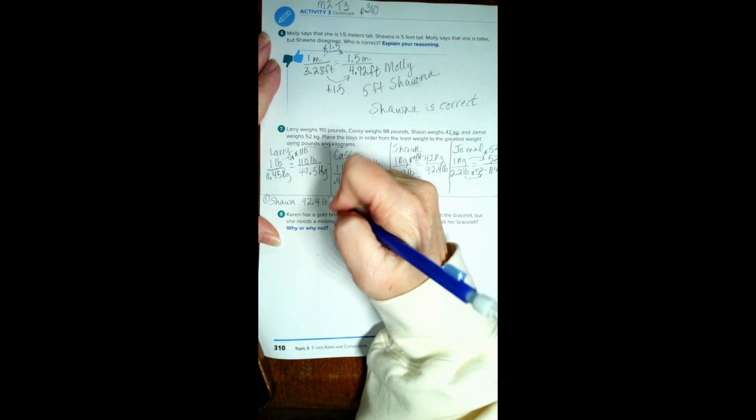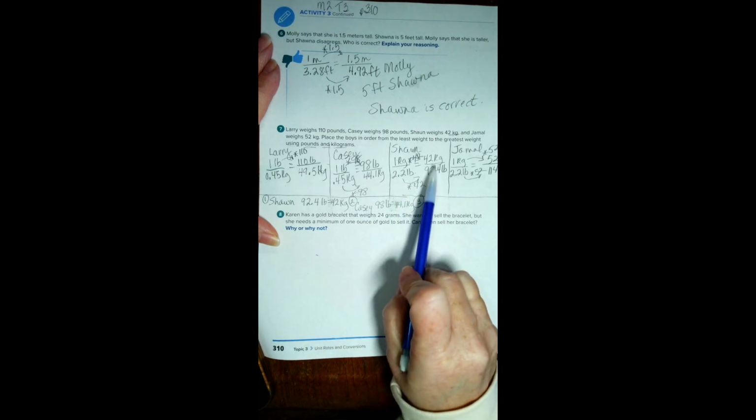Maybe I should make these equal signs. If you kept a slash, it's fine. I'm going to go back and change this. I'll change it in the next one too. But you can keep it as a slash for right now. Okay. And then third, we had 92, 98. We have 110 and 114, so Larry is next. Larry is 110 pounds, which is about equivalent to 49.5 kilograms. And then last would be Jamal at 114 pounds, which is about 52 kilograms.